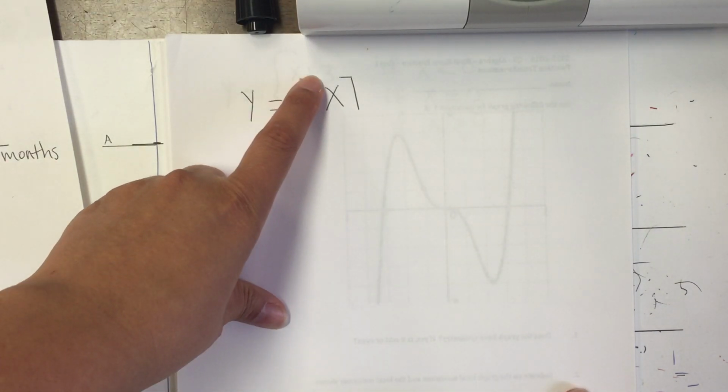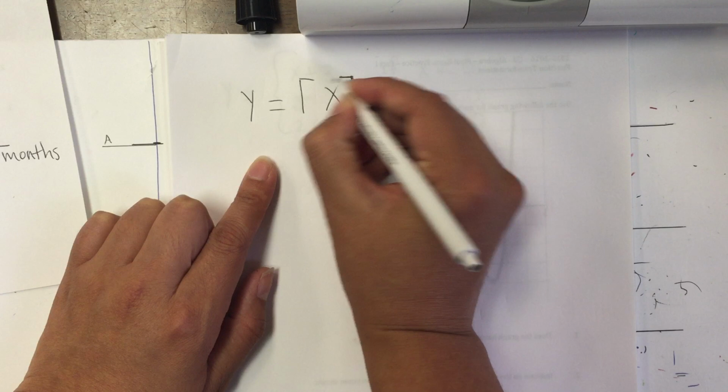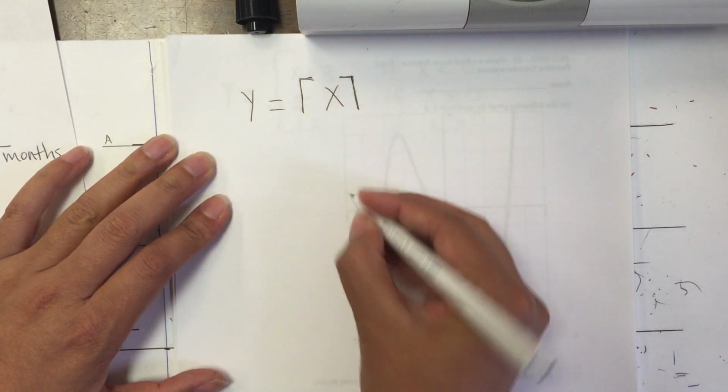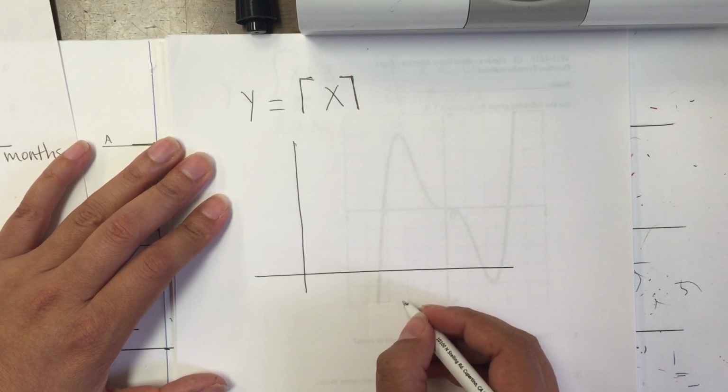So that's this notation where your L is not an L, but rather this kind of markings. And so your graph would look a little bit like this.